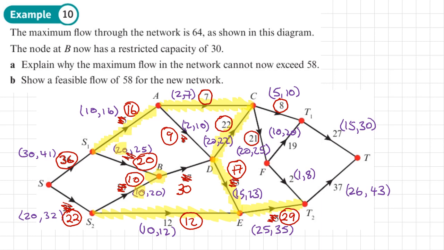Then looking at vertex F, I've got 21 coming in, 19 and 2 going out. That's fine. Conservation condition met there. Then going into T2, 29 and 2, which is 31. So this needs to be reduced to 31, which I can do. It's above the minimum. And then going up to T1, 18 plus 9 is 27, so that's fine. This can remain unchanged. And that gives me the 58.